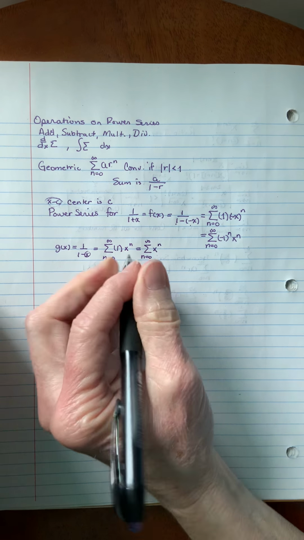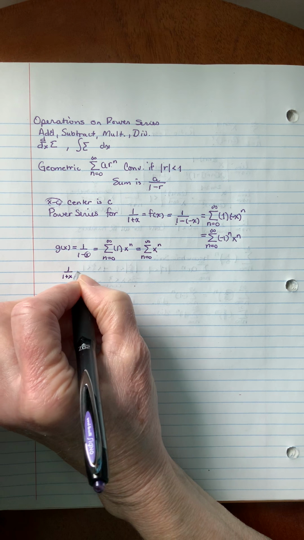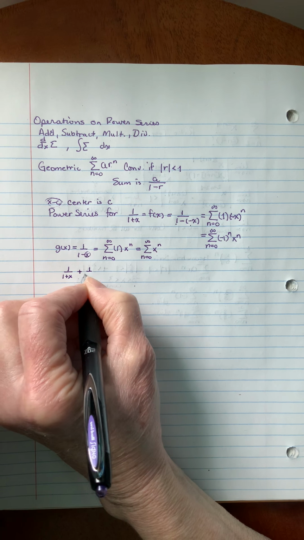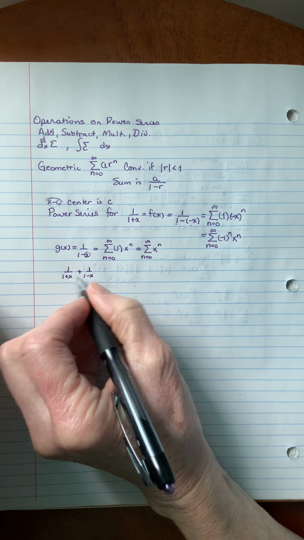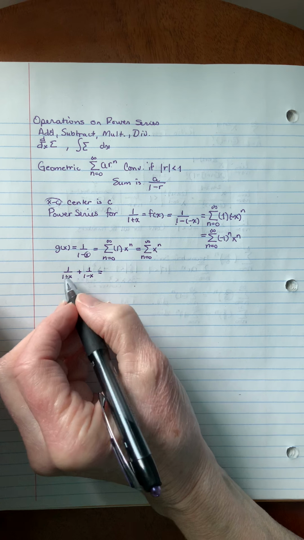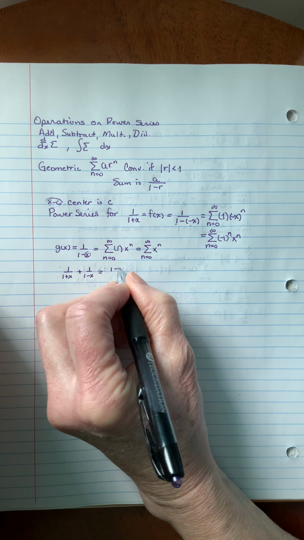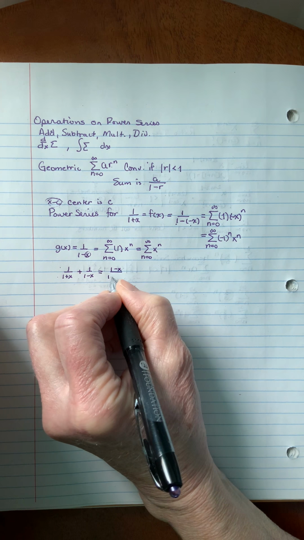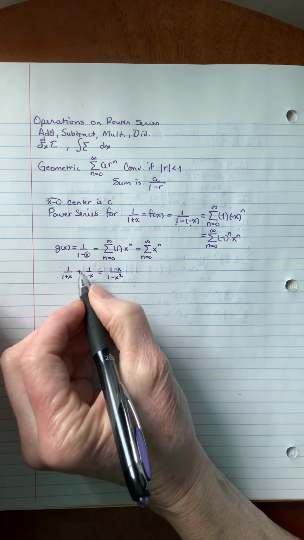Okay, so let's say we have 1 over 1 plus x plus 1 over 1 minus x. Well, fractions can be added if we get a common denominator. So I will multiply top and bottom by 1 minus x. So I'll have 1 minus x squared. I'm just going to skip the algebra a little bit.